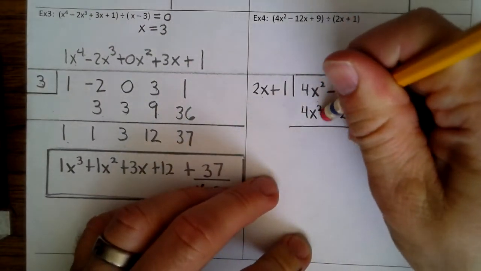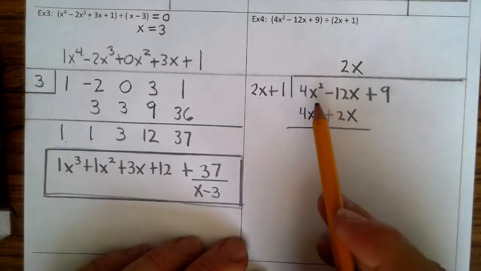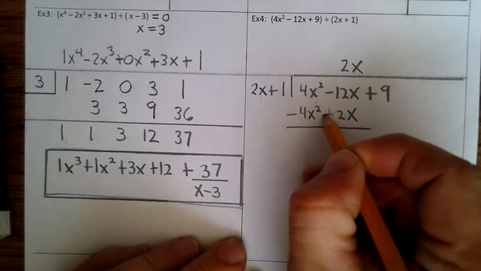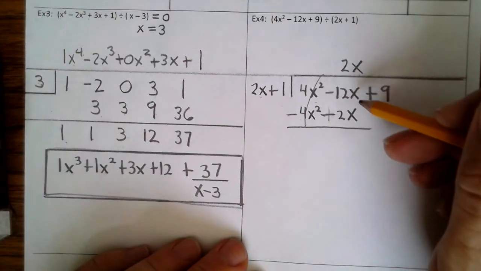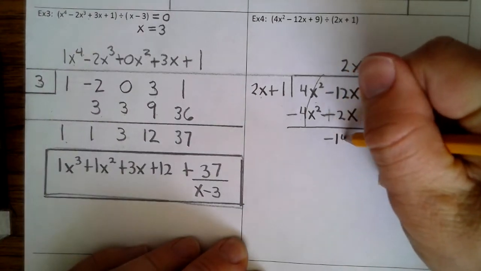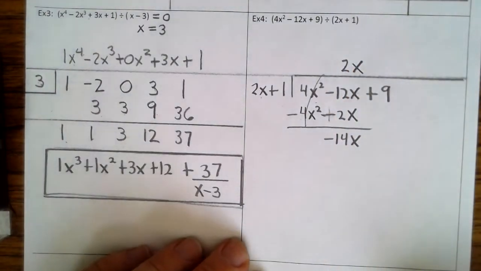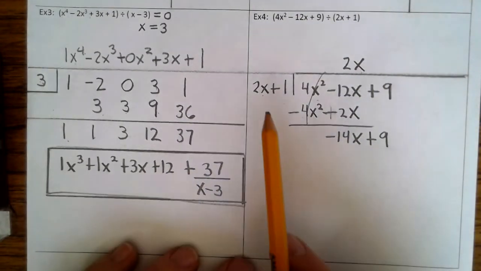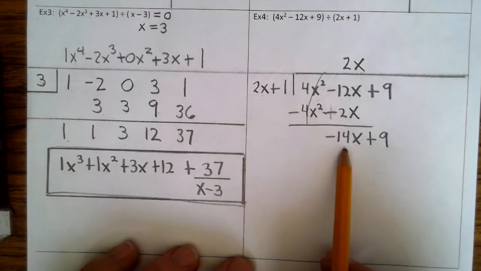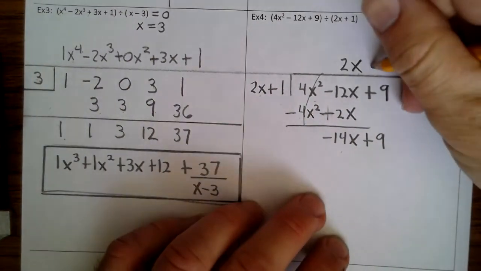So that cancels. Negative 12x and negative 2x is negative 14x. Bring down the plus 9. Now you ask yourself, well, what do you multiply 2x by to give you negative 14x? The answer to that is minus 7. So negative 7 times 2x is negative 14x. And negative 7 times 1 is negative 7.